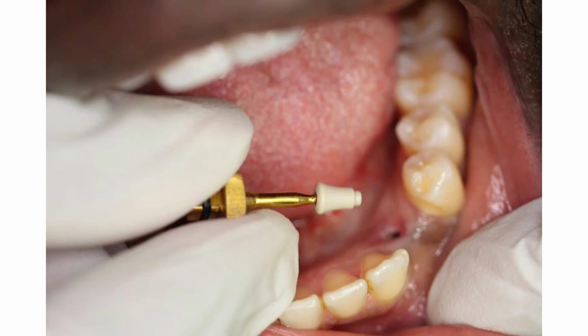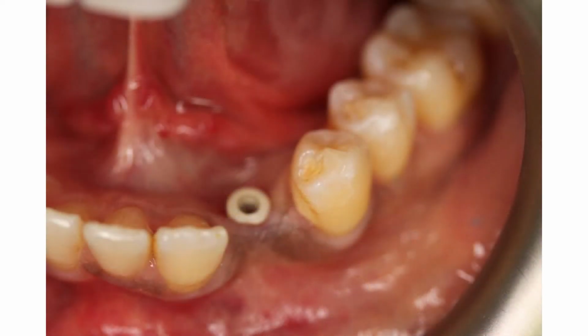And these fit on the end of your driver, and this is the same driver that's used for all the prosthetics in this system, and it's also the same driver that's used for the cover screw. So we only have one driver for the entire system when it comes to prosthetics, and that has been just pushed and placed into position and can be left there now, and the patient goes away.